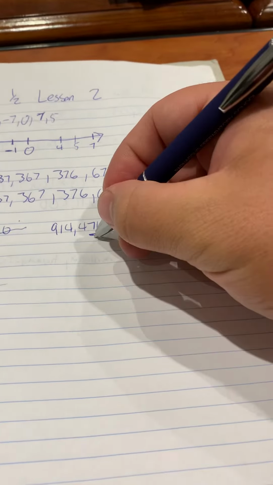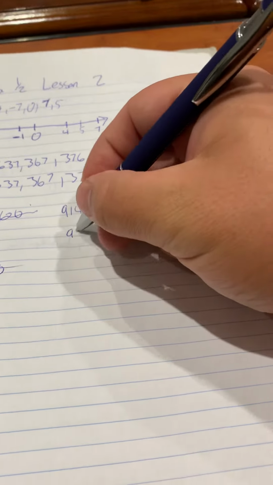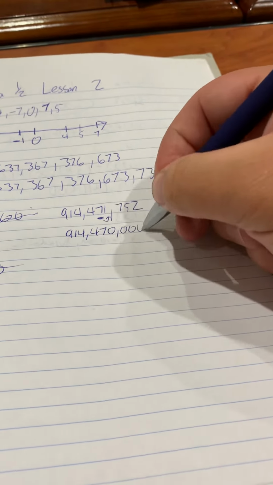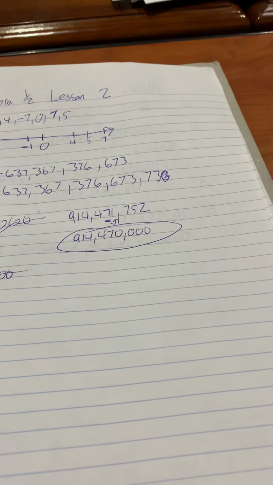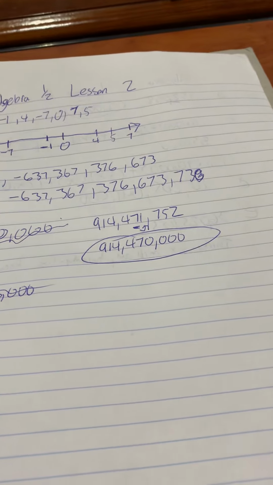It's the 7. Then I have to look next door to the 1 to see if I'm going to round up or down. Since it's 4 or less, I'm going to round down, and my answer is 914,470,000.